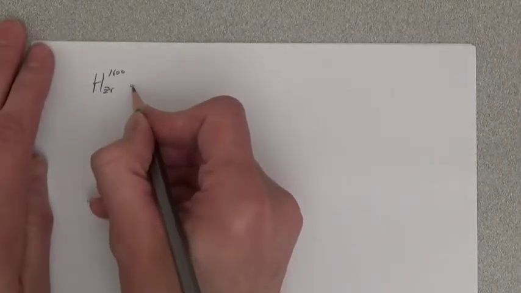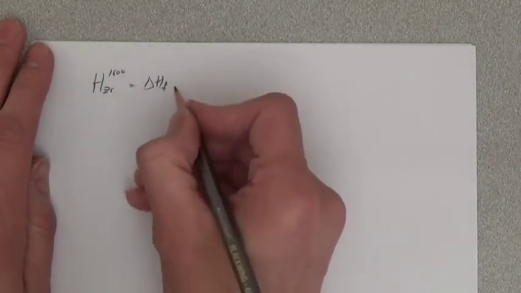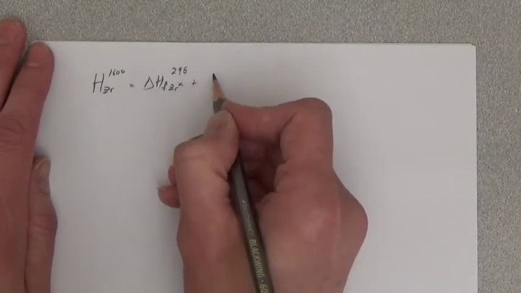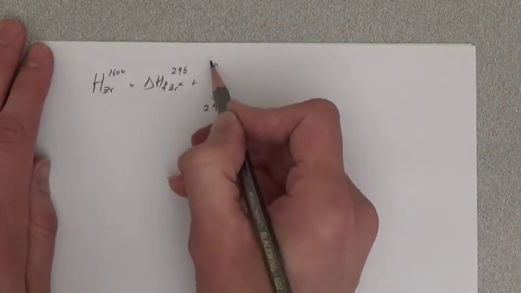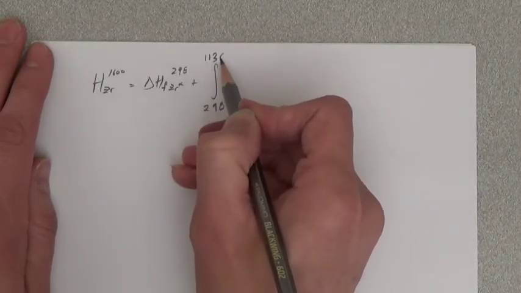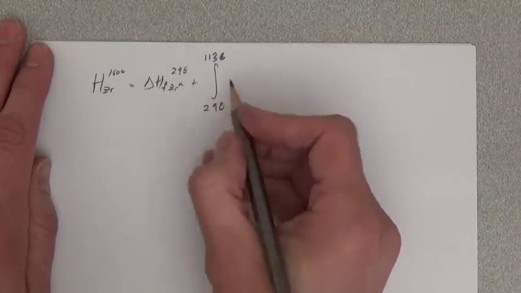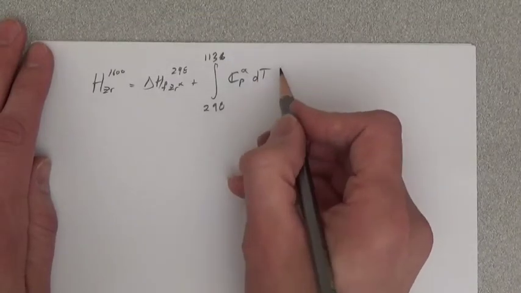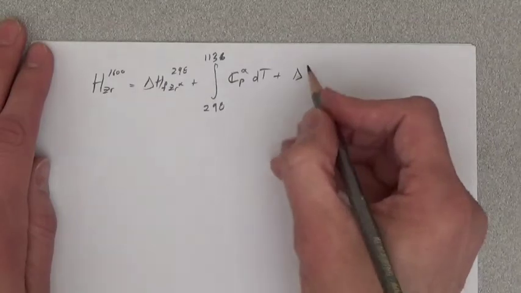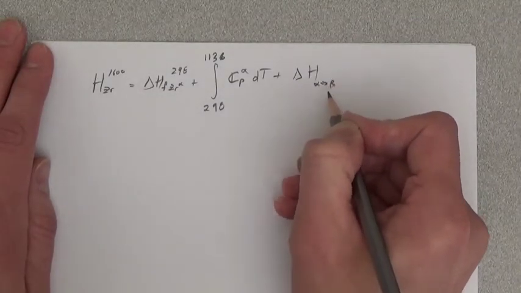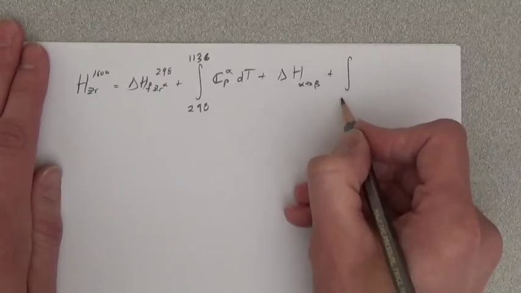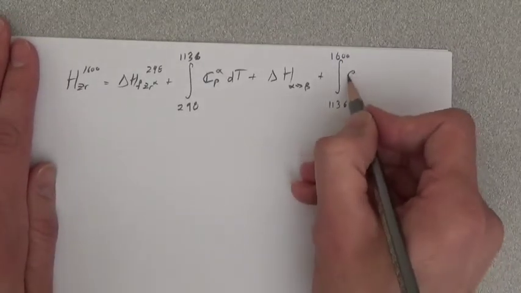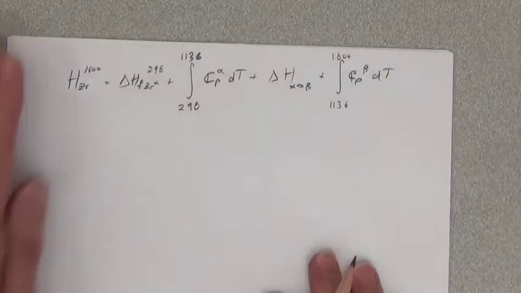H Zr 1600 is equal to delta H formation of Zr alpha at 298 plus the integral from 298 to 1136, the transformation temperature, times the heat capacity of the alpha phase, dT, plus delta H of transformation, alpha to beta, plus the integral from 1136 to 1600 K of Cp of the beta phase dT.